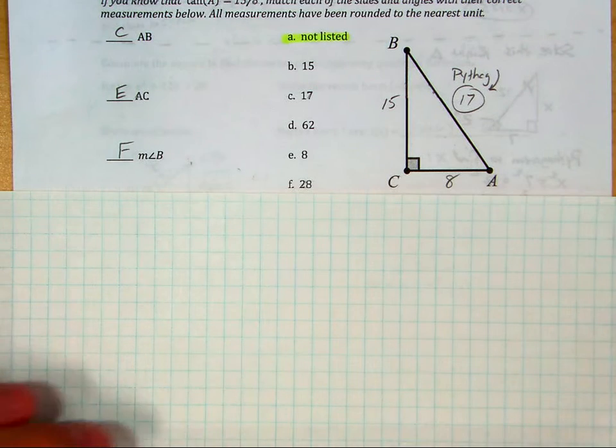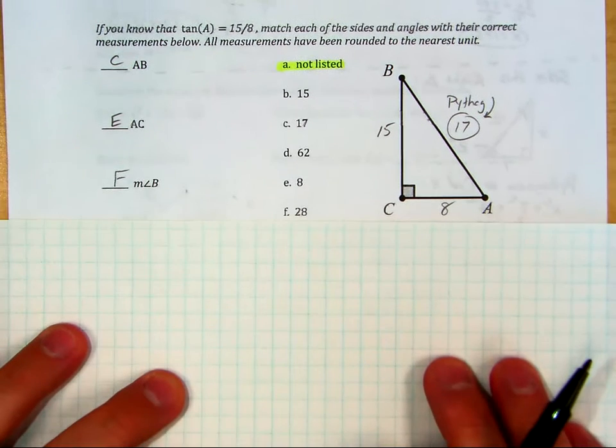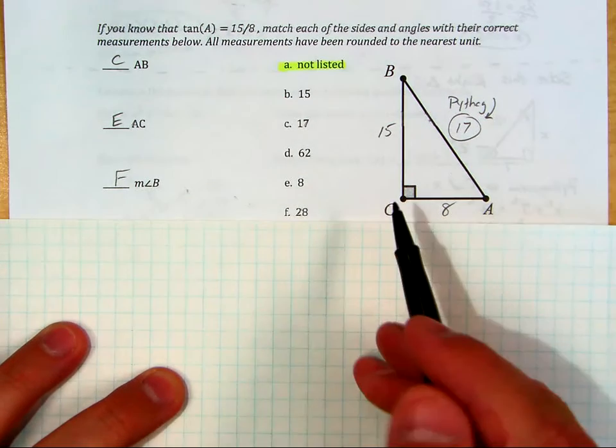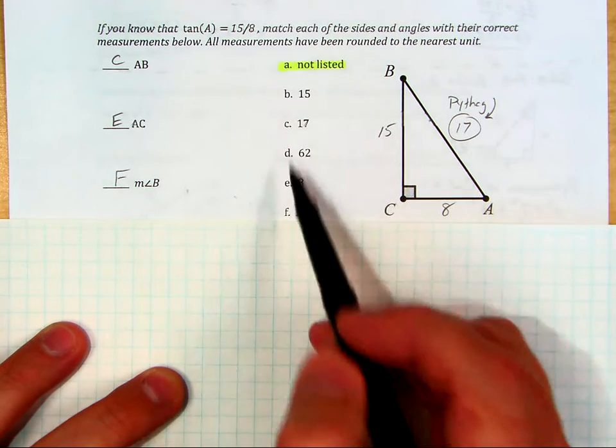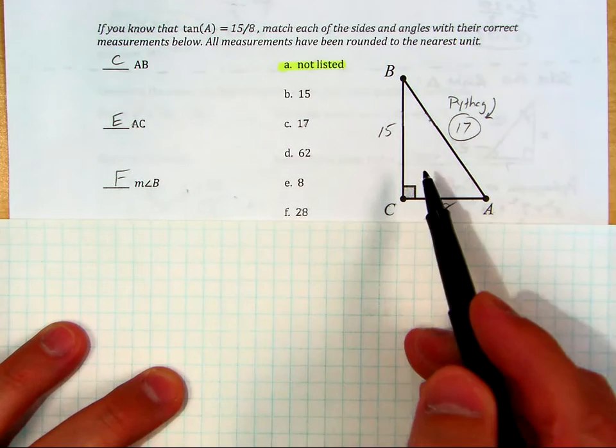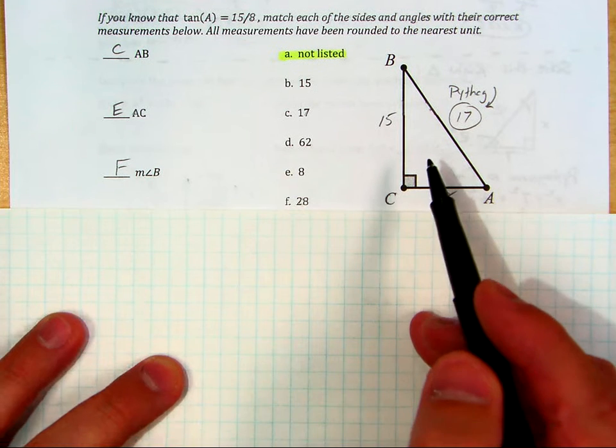All right, here we go. Here's the pretest question for Mod 6 Math 2. This is a question where you were given a trig ratio and you had to figure out some of these measures based on these measurements right here.